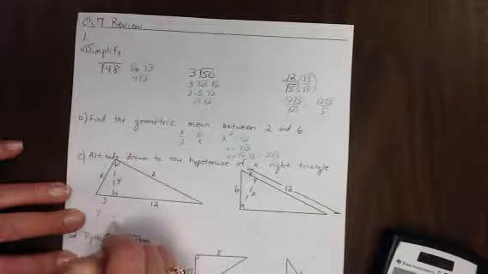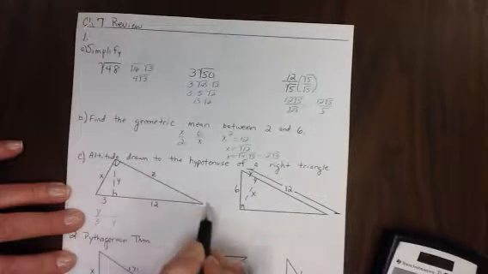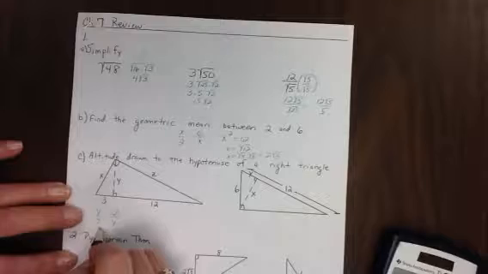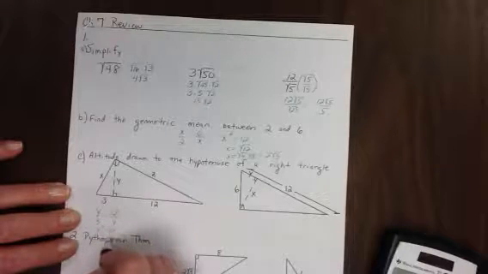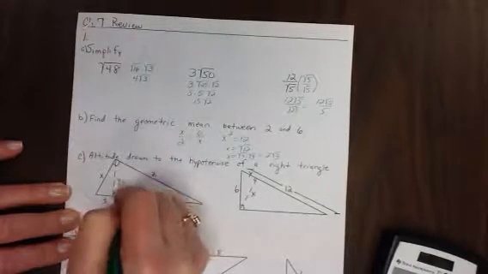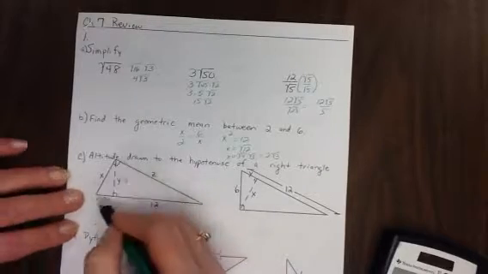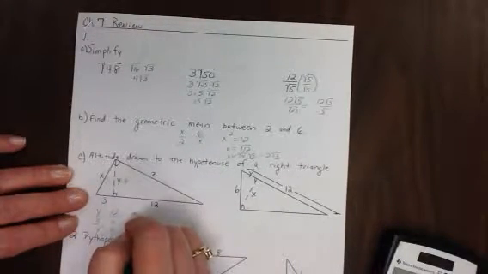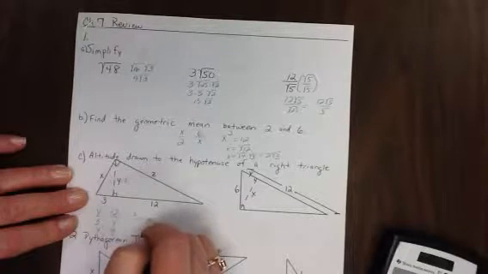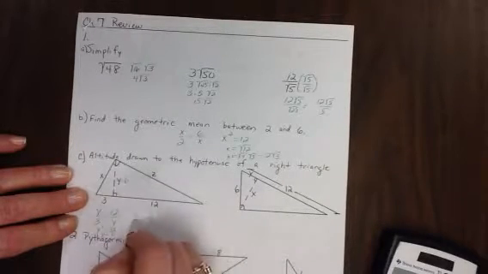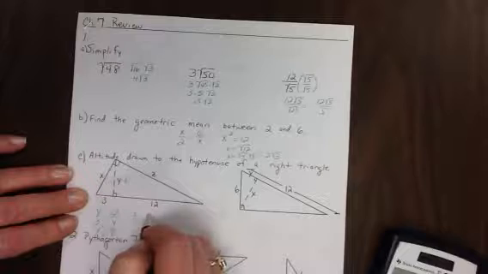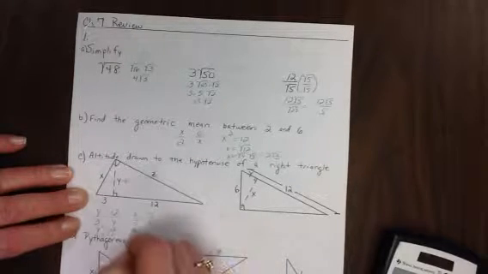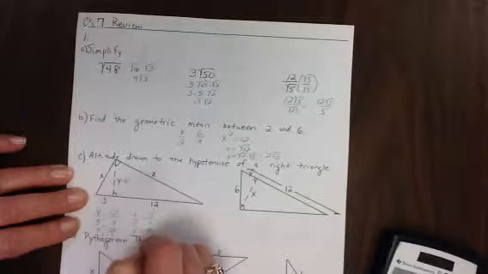Y is the geometric mean between the segments on the hypotenuse, 3 and 12. So y squared is equal to 36, y equals 6. At this point, you could use a Pythagorean theorem if you want, or you can set up using geometric mean again, because x is the geometric mean between 3 and the whole hypotenuse, 15. So then x squared is equal to 45.